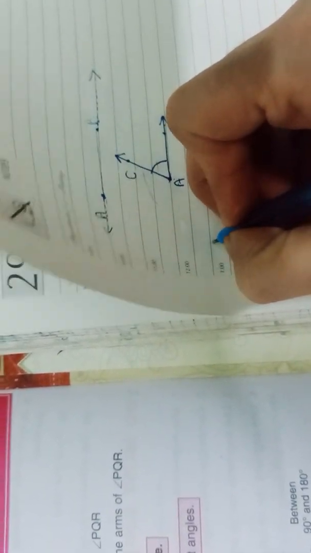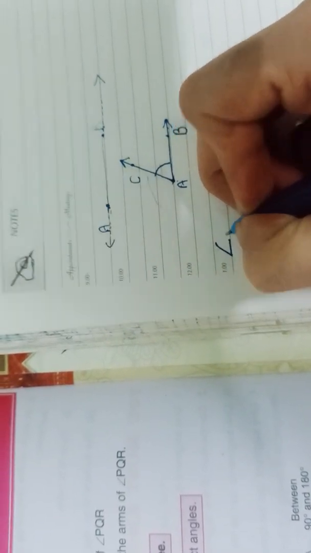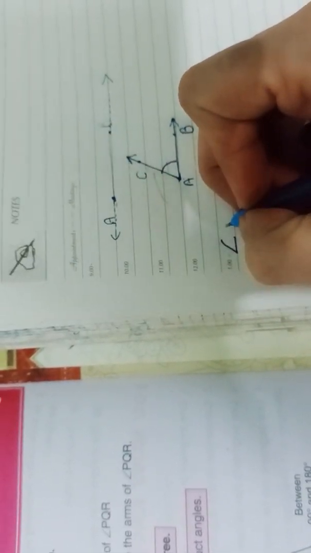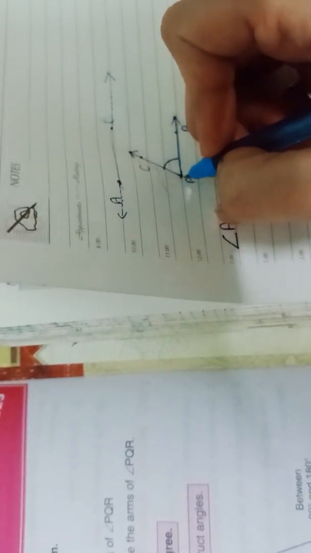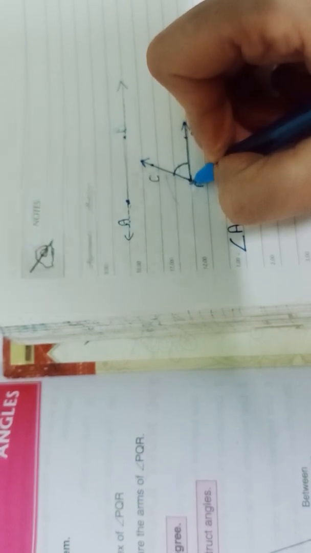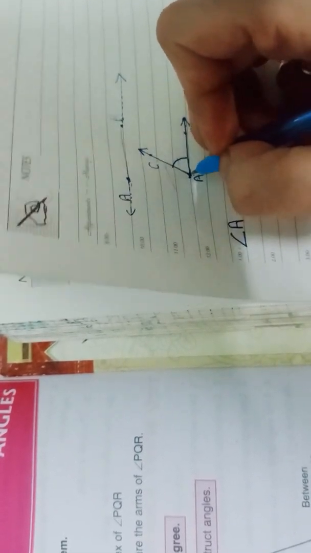We can write angle as, this is the symbol of angle. We can write angle A, because in this A is the common point. AC and AB, these are called the arms.